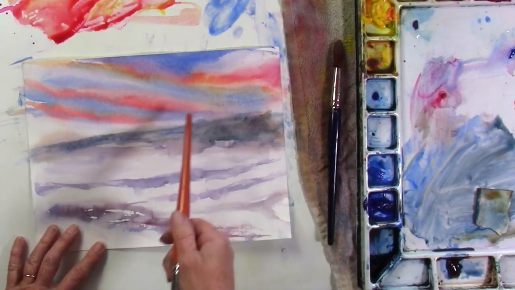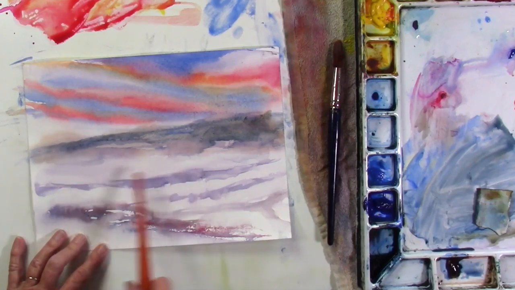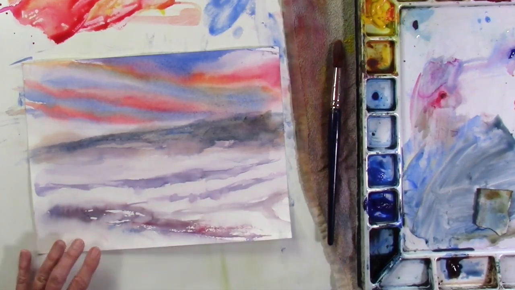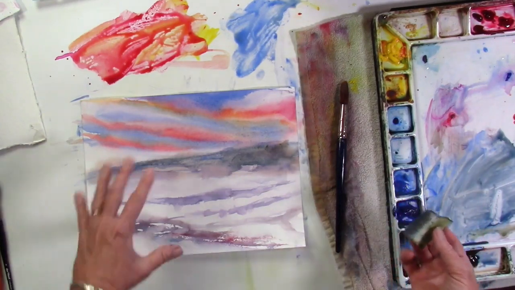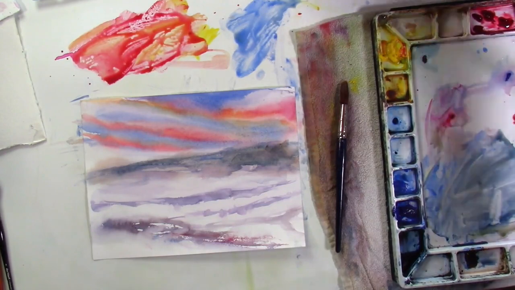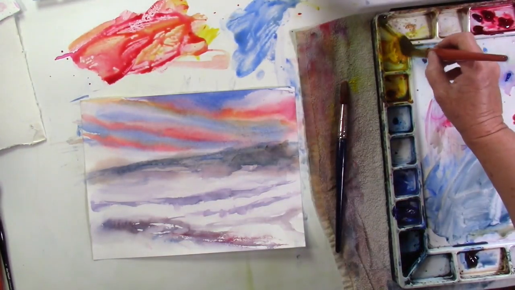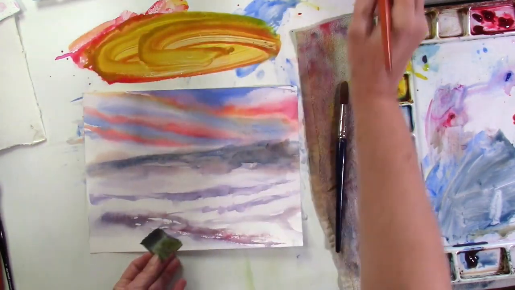Okay, this is all very wet. We don't have the definition as we do here. We're going to use this as our desert. So what if I took that color up there, bring in a bit more yellow. I could use a buff titanium or something. Let's see what we have here.